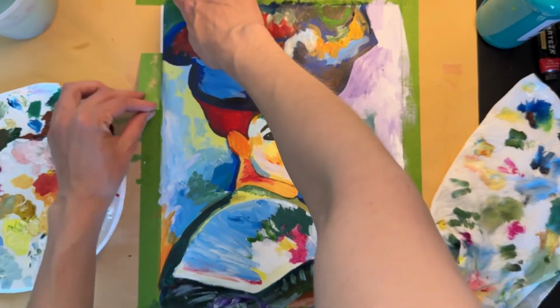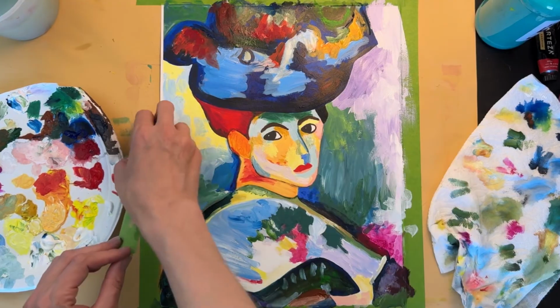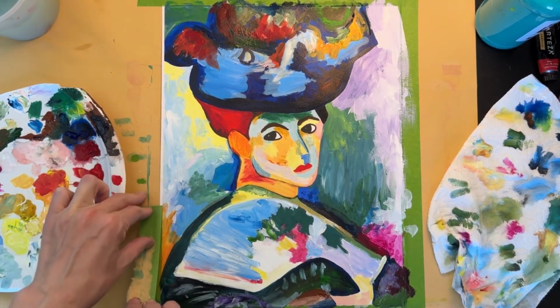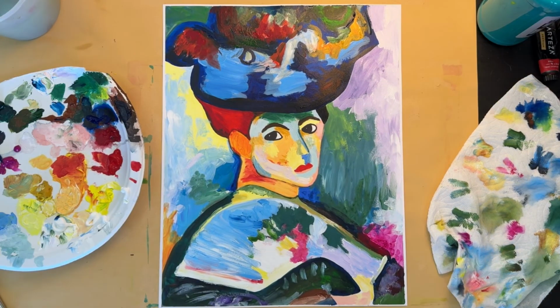When you're done, you can remove the painter's tape, but do it really slowly and carefully so you don't tear the paper. I hope you love how your painting turns out.